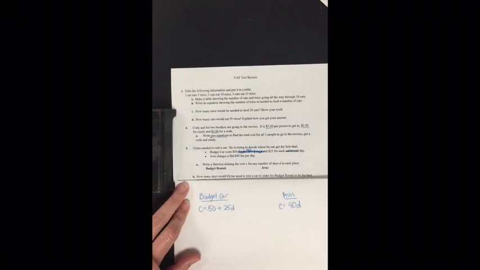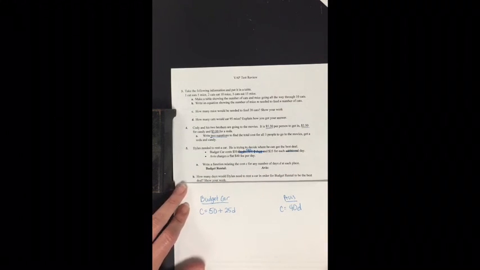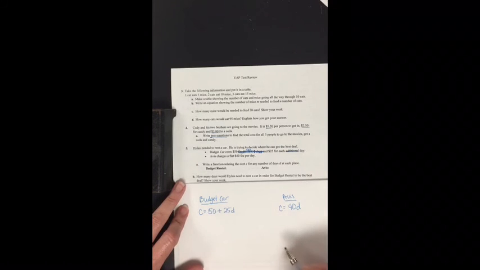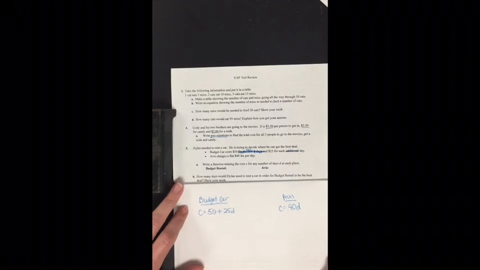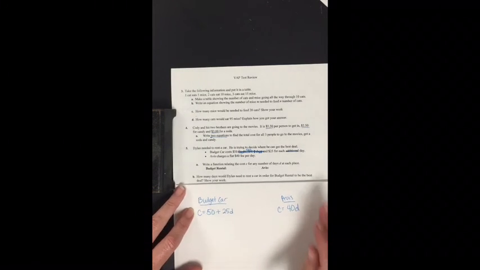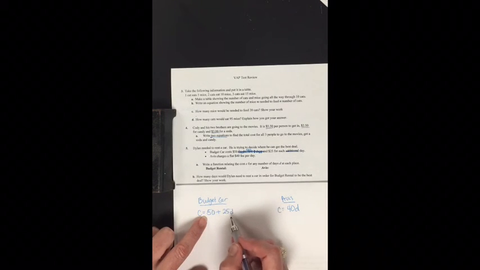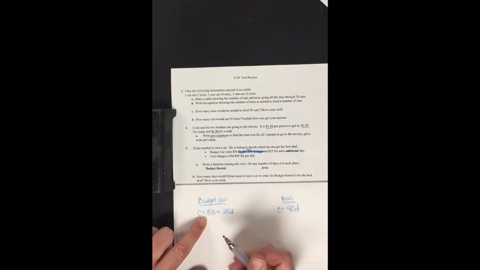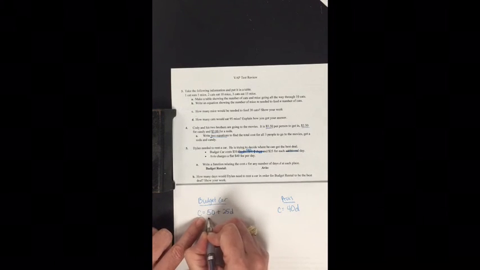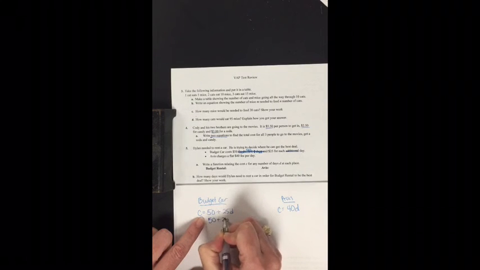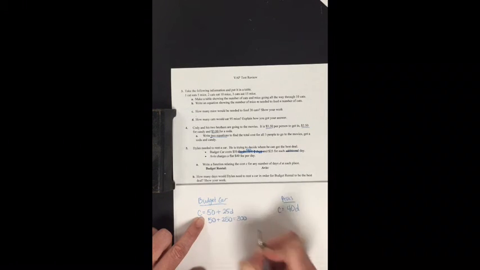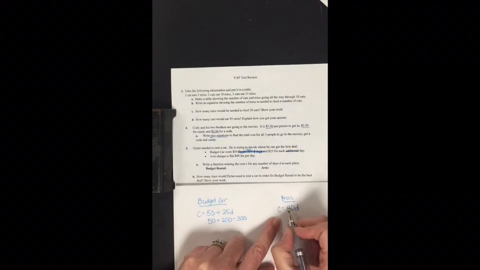How many days would Dylan need to rent a car in order for budget rental to be the best deal? Show your work. Okay, so there's a few ways you could do this. You could come up with your table and keep filling it out until budget became cheaper, or you could do some guess and check to get an idea of where it should be. So let's see. I'm going to go with guess and check, and I'm going to start with 10 days because that's an easy number. So if I chose 10 days, I'd have 50 plus 250 equals 300. And if I did 10 days over here, I have 40 times 10, which is 400.